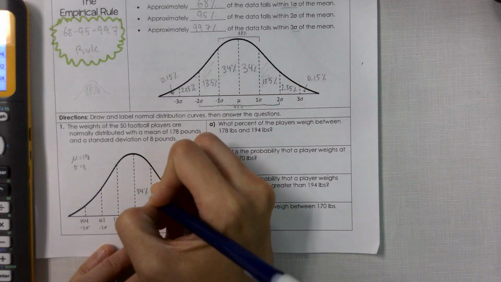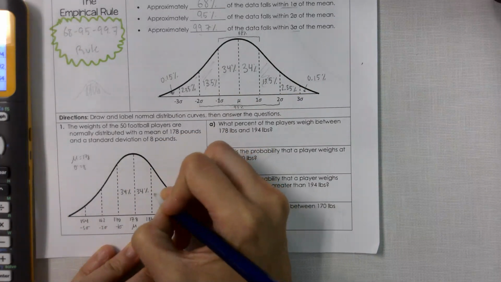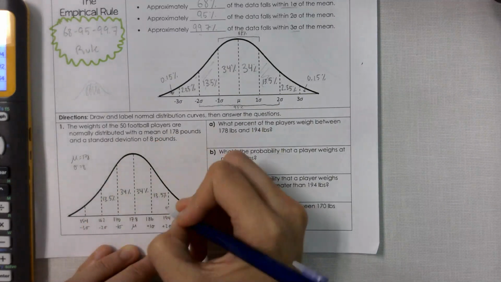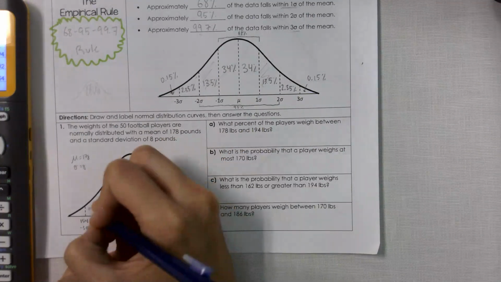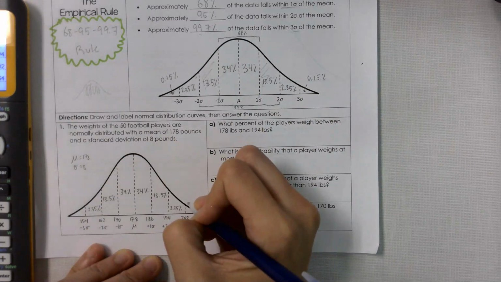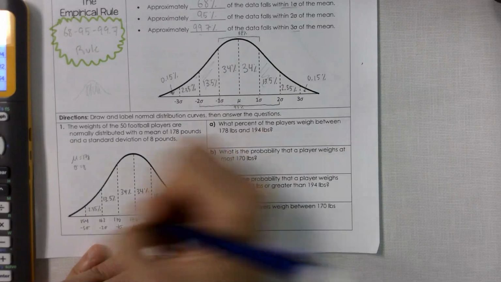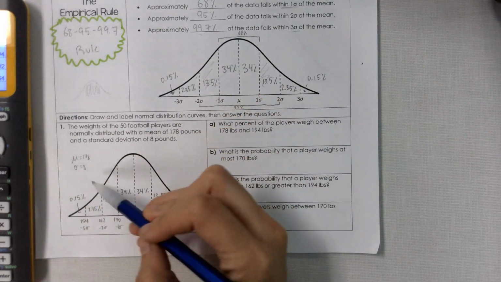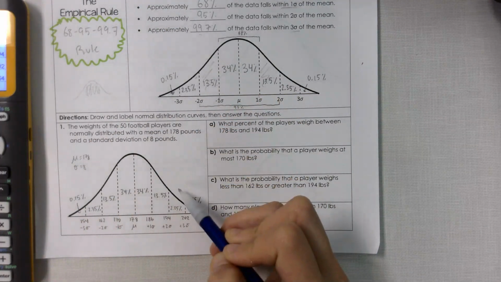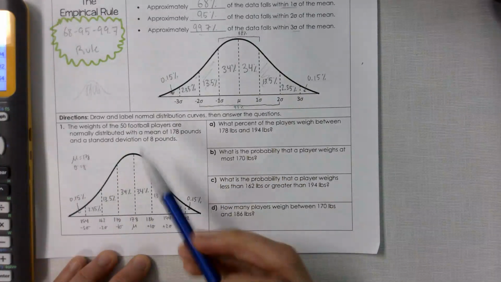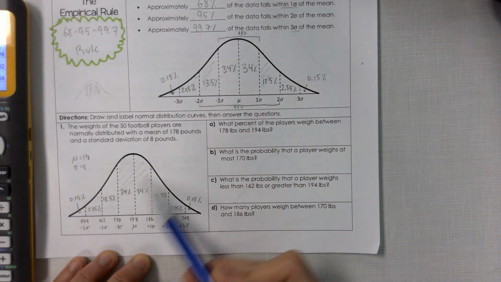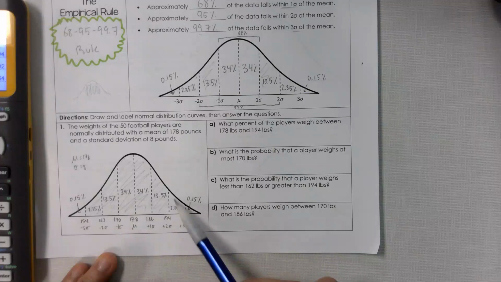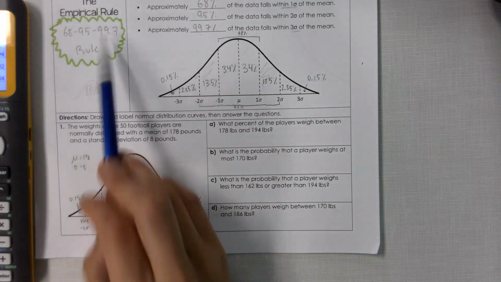We have 34%, 13.5%, 2.35%, and then 0.15%, right? Because this is 68, this whole thing is 95, 99.7, right? Let me shade it. So the shaded part is 68. Now I add these two to get to 95. Now I add these two to get to 99.7, right? The 68, 95, 99.7 rule.